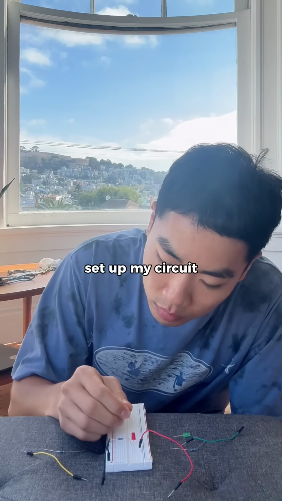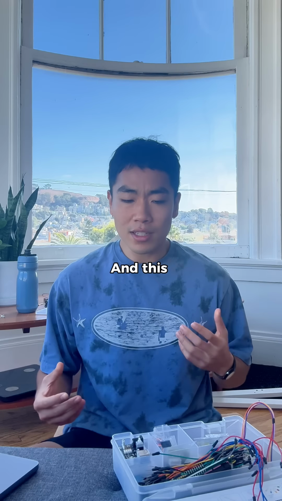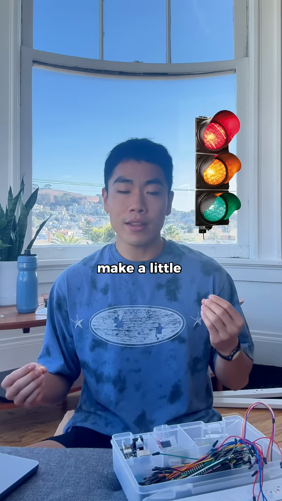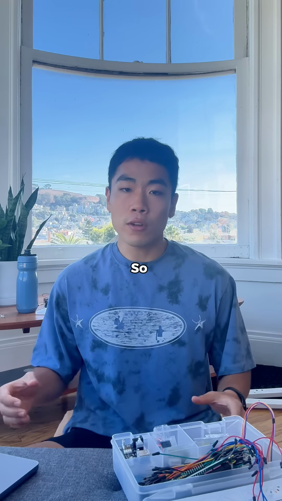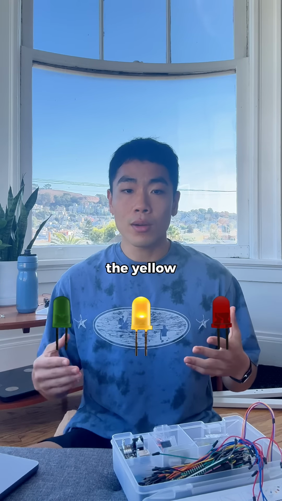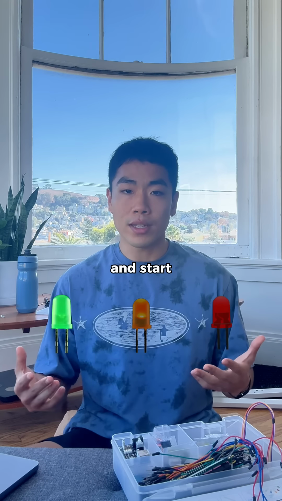The first step is to set up my circuit with my 3 LEDs, and this got me thinking, what usually has 3 lights? A traffic light. And so why not make a little mini traffic light on my circuit board? So for my 3 LED colors, I chose green, yellow, and red. The green light will turn on, and then the yellow, and then the red, and then it'll cycle back to green and start all over again.